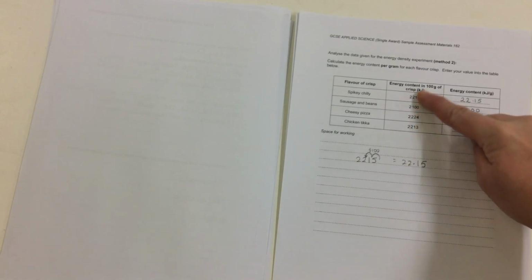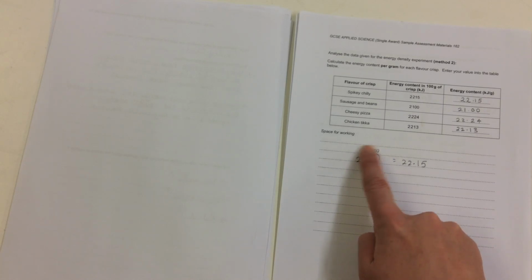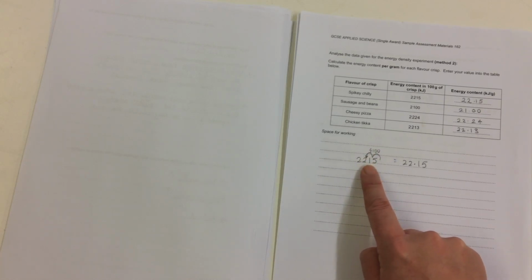It then asks us to analyse the data given from the second method. So we have the energy content per 100 grams, and we need the energy content per gram. So if we take this value and divide by 100 grams, we'll get the answer for 1 gram. You can do that on a calculator, or you can do it using any other method that you've learnt maybe in your maths lessons, like this one here.